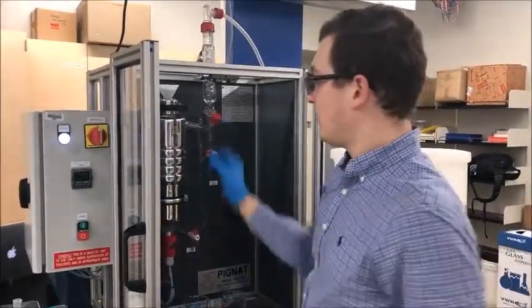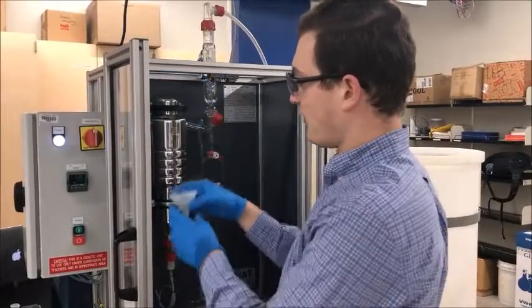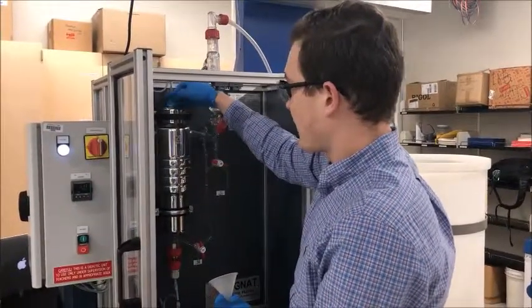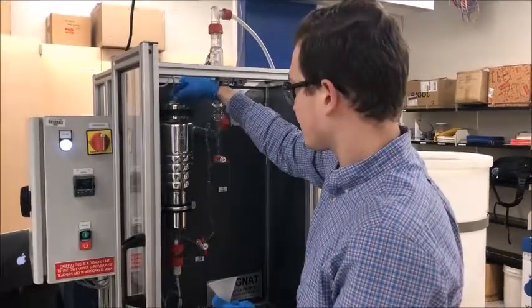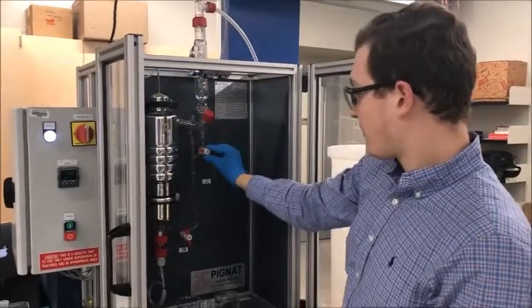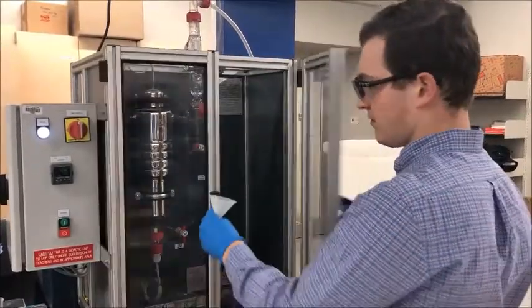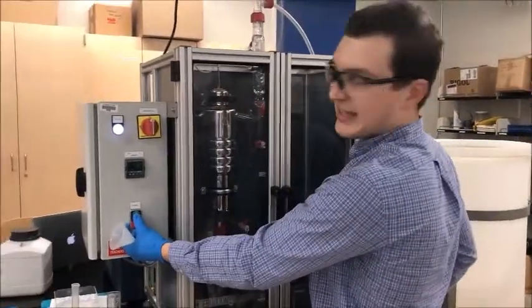Once the water's added, we're going to want to remove the funnel, put the thermocouple back in, ensure our flow paths are correct in our system, and then turn on the heat again.